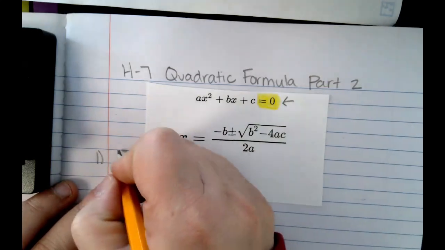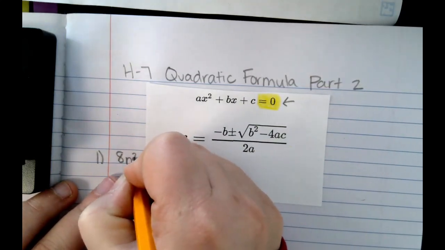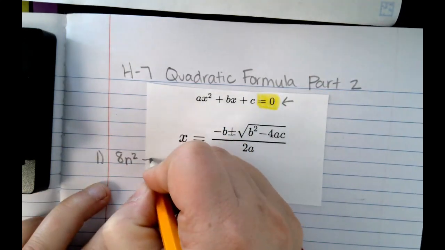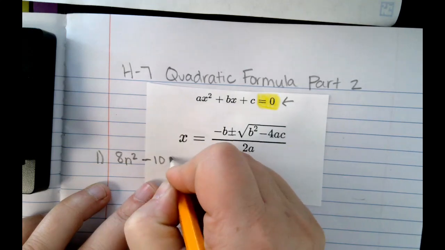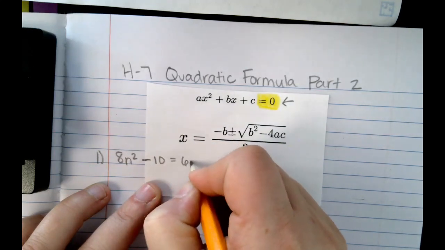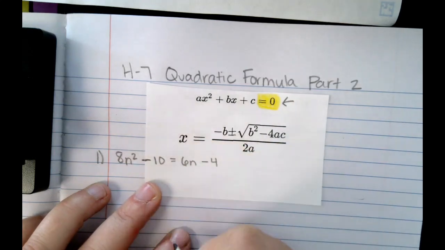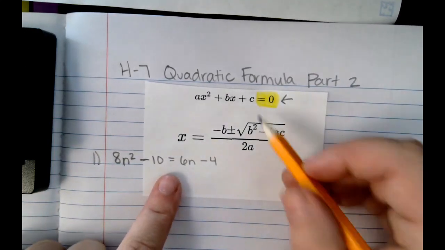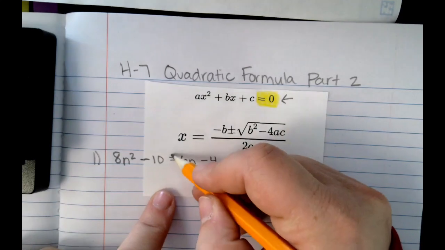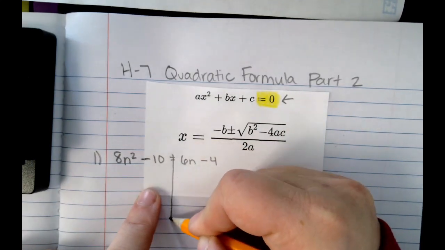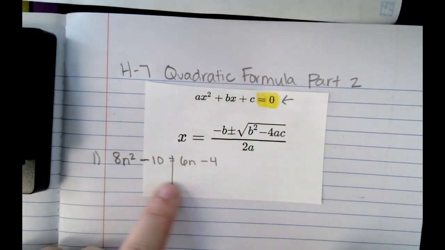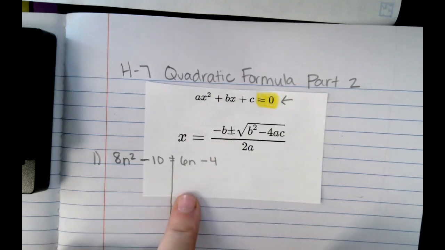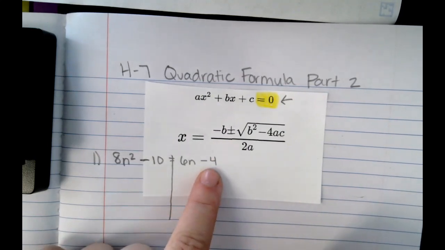Alright, our first one we have 8n squared minus 10 equals 6n minus 4. The big thing we need to do before we find our a, b, and c is make it equal to 0. So I'm going to start by drawing that line down the equal sign. I'm going to move these things over so that I eliminate these and I only want 0. I'm going to start by getting rid of this minus 4.